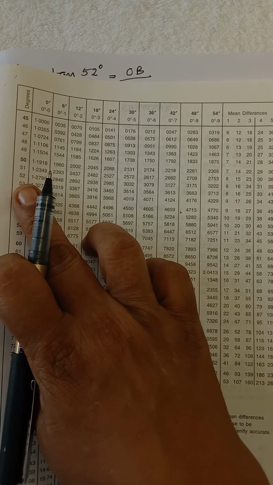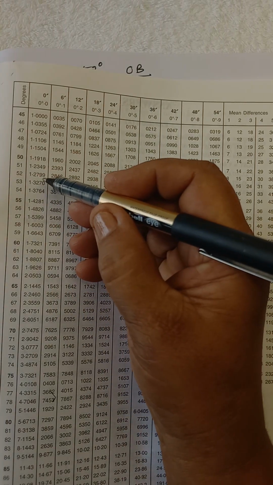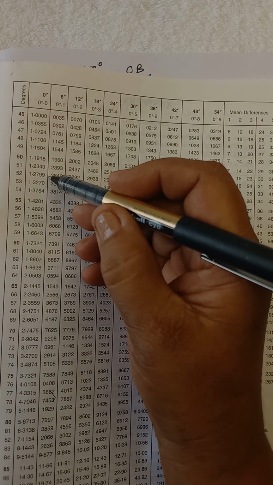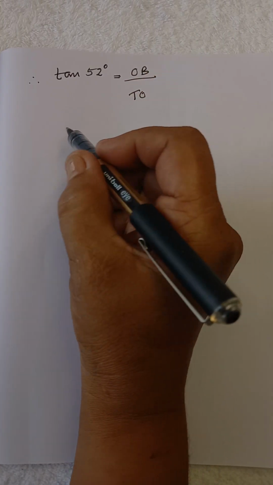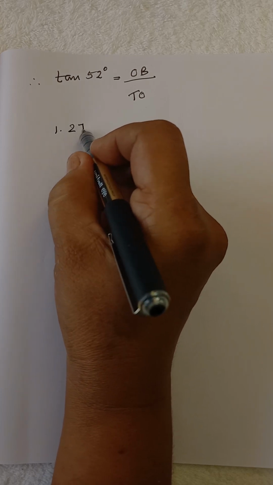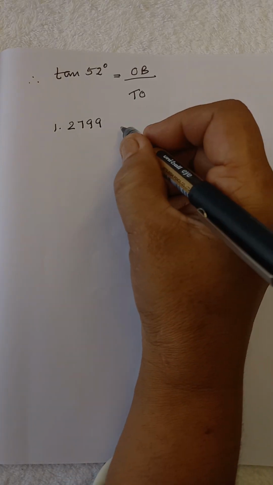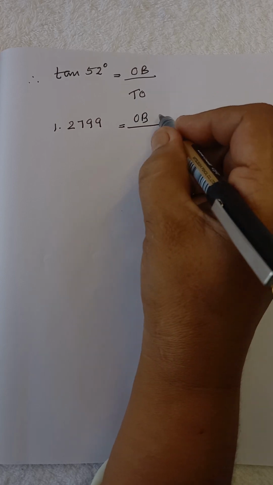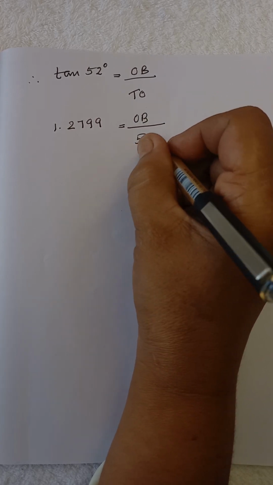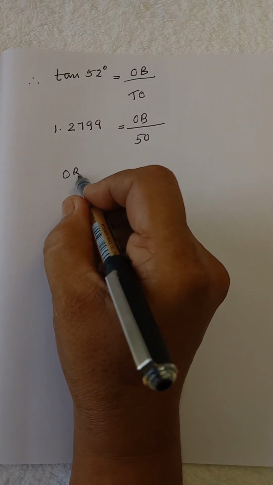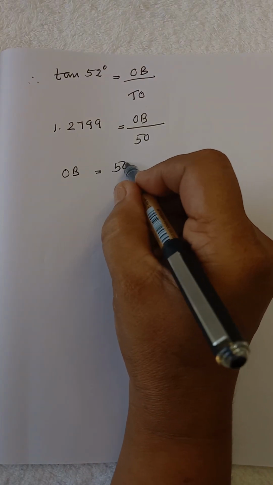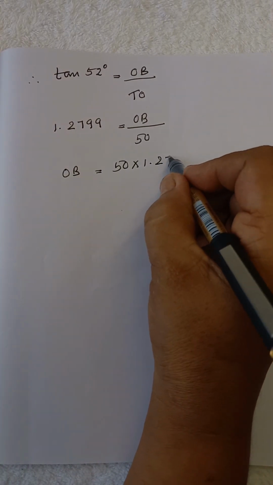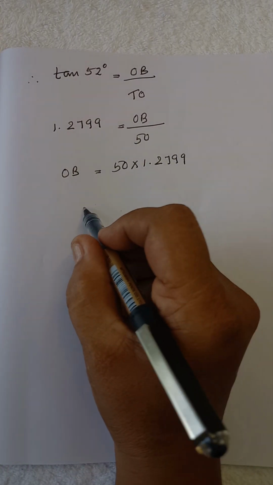Tan 52 is 1.2799. So 1.2799 equals OB by TO, that is given as 50 meters. So OB is equal to 50 into 1.2799.